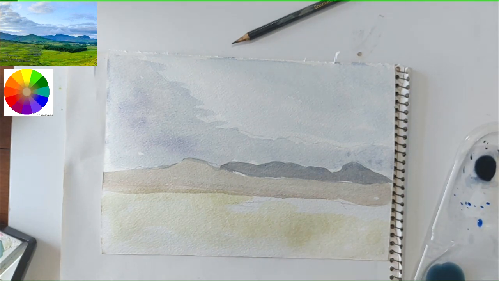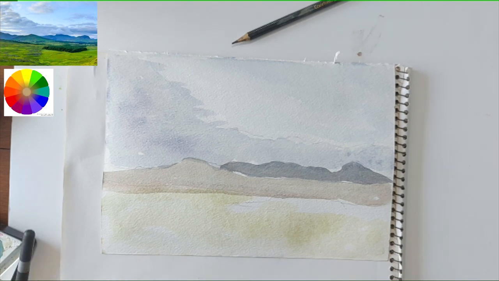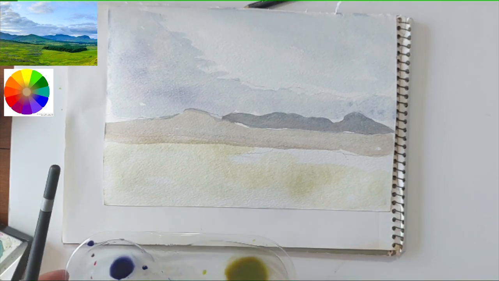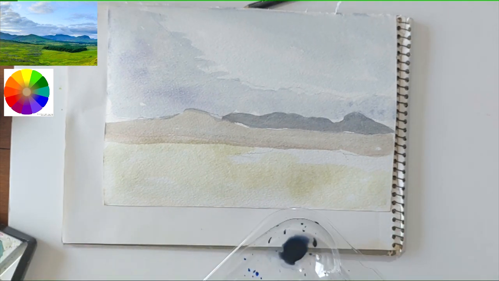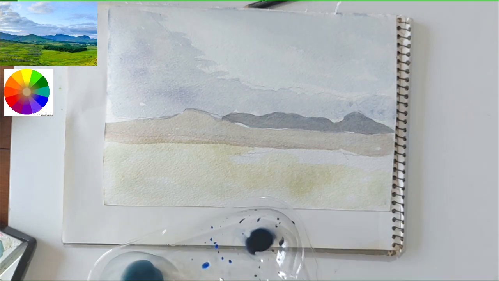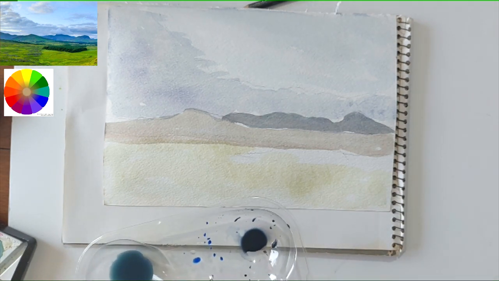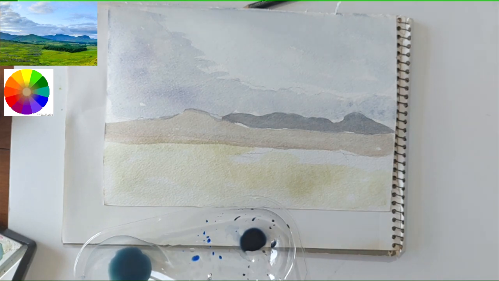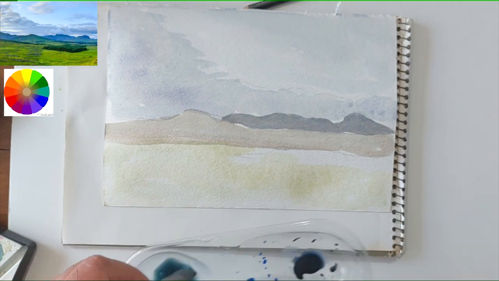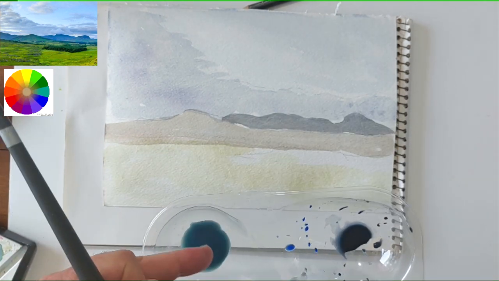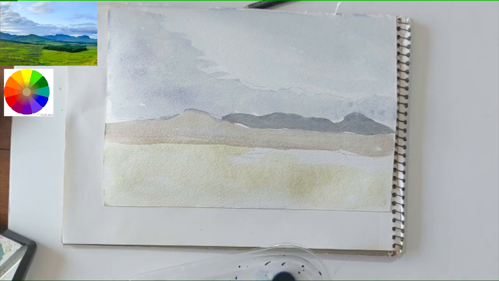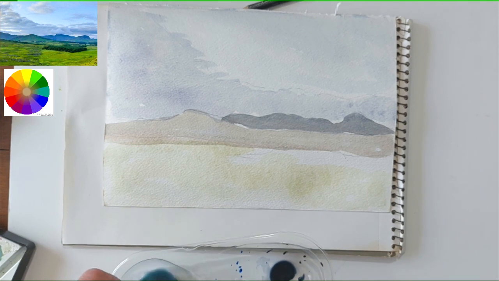So I might take, for example, I'm just going to move that out of the way so I can show you this. I'm going to add a wee bit more green into this pot. You can probably hear me scratching away there, but you can see this green right there, which I had desaturated with red. So I'm adding more green to this at the minute.